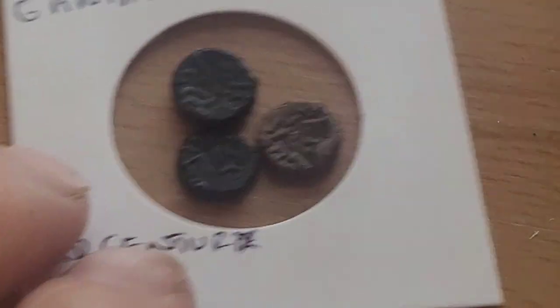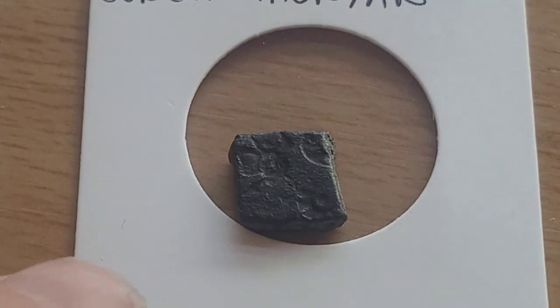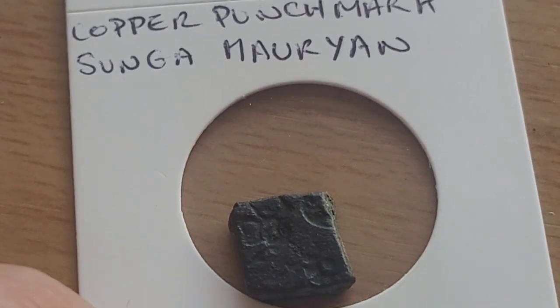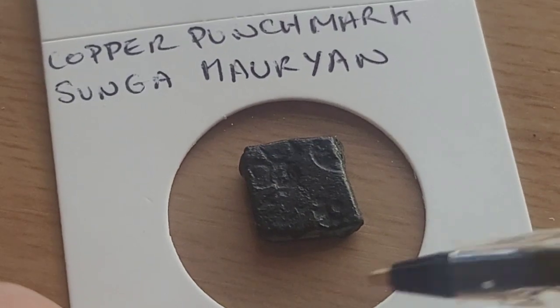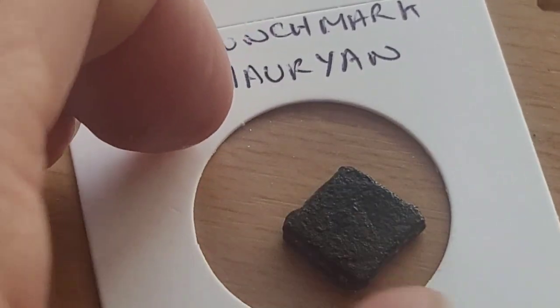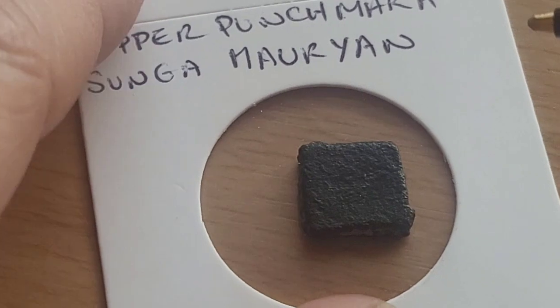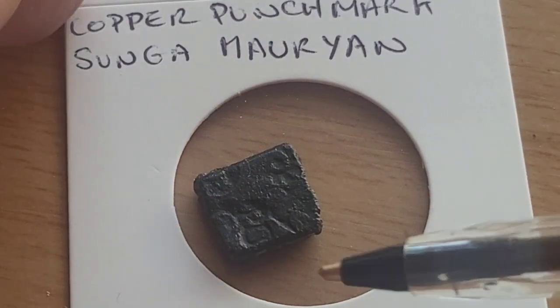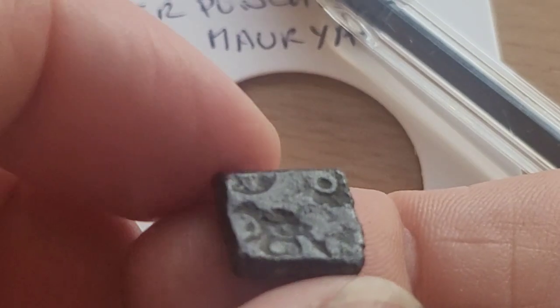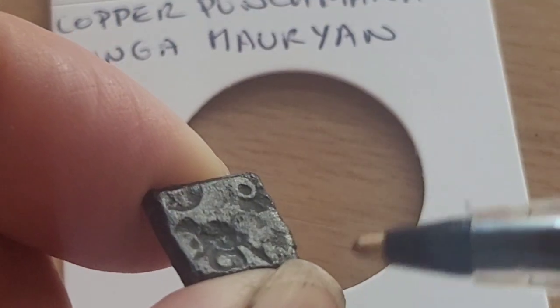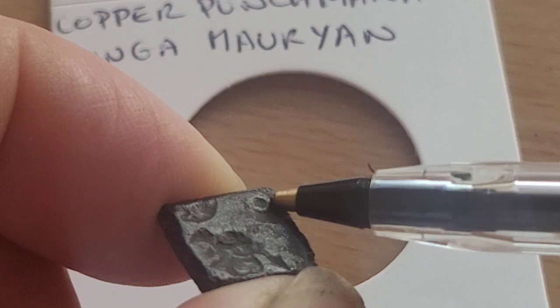Then we have a harder coin to get. So this is a punch mark coin made out of copper. Most of the time these punch mark coins are made out of silver. So they're the most common ones. So these ones are a bit more expensive than the actual silver. And they also don't keep as well. So, and it should have a sun mark on it somewhere. Although it's a bit hard to... Okay, looks like that might be the sun mark there.